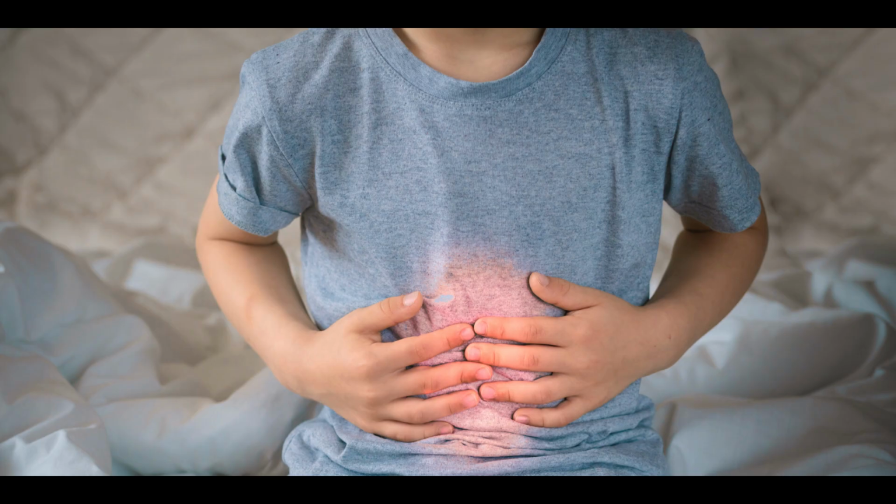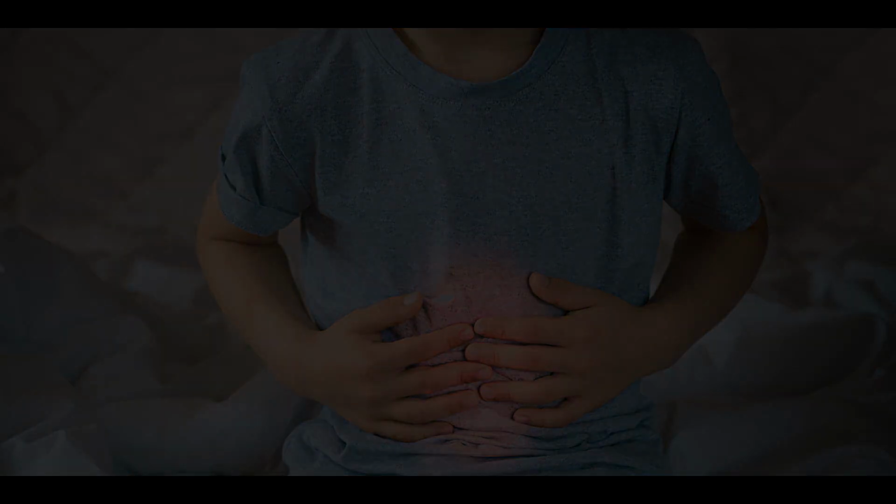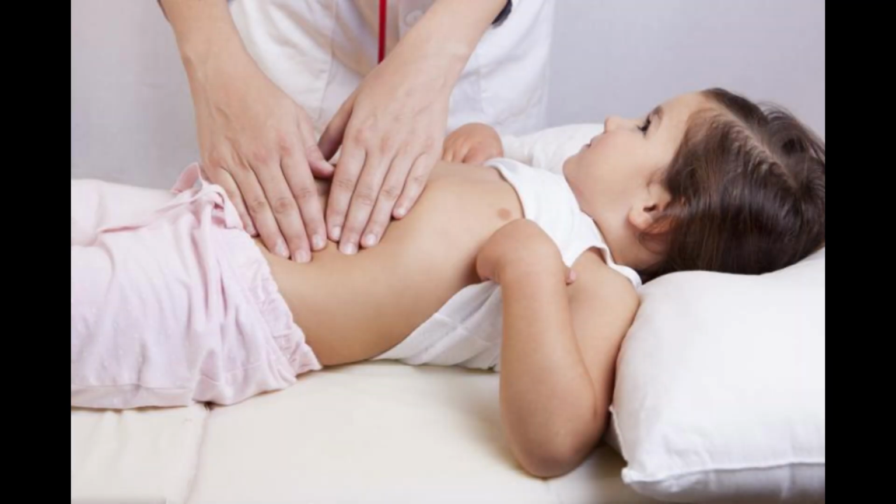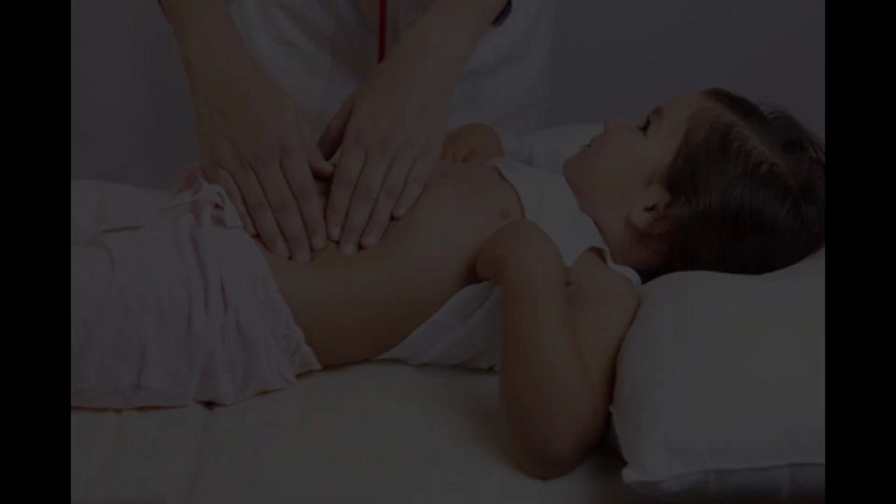Today, abdominal migraine is recognized as a subtype of functional abdominal pain disorders. These disorders are diagnosed based on clinical criteria rather than through laboratory or imaging biomarkers. Other disorders within this category include functional dyspepsia, irritable bowel syndrome, and functional abdominal pain not otherwise specified.